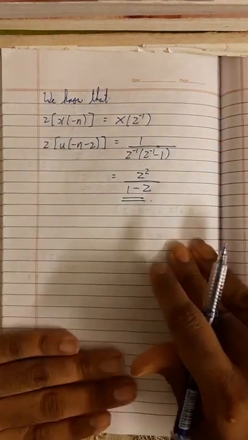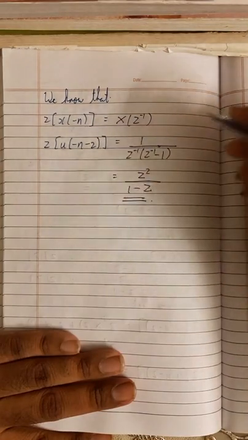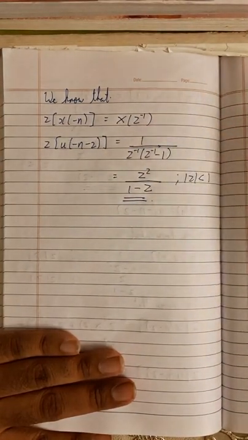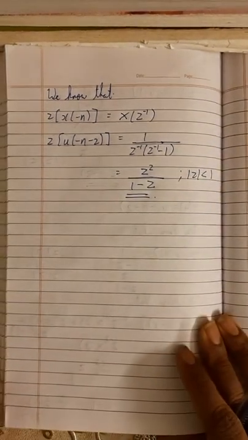Okay, this is your final answer. And with your time reversal property, your ROC becomes reversed, so that means the magnitude of z becomes less than 1. Okay, so this is the answer.